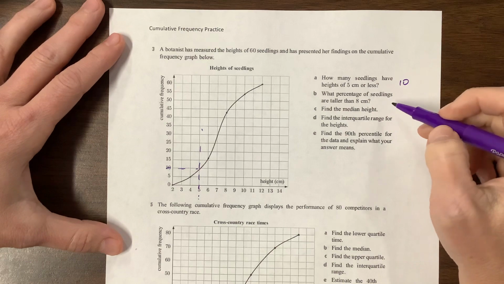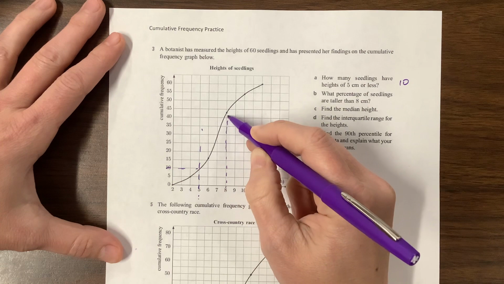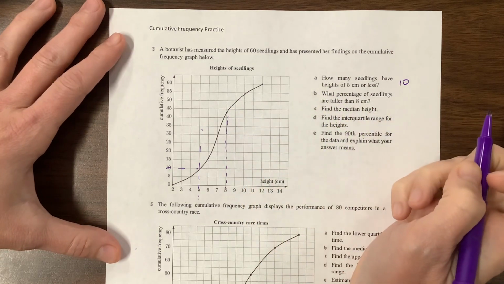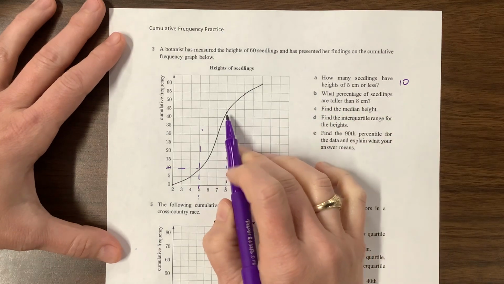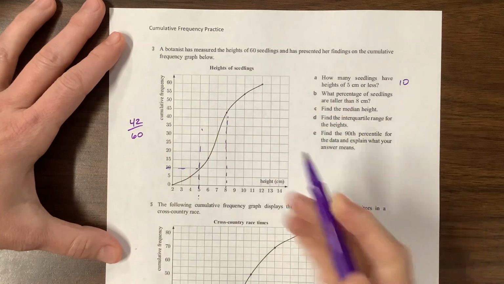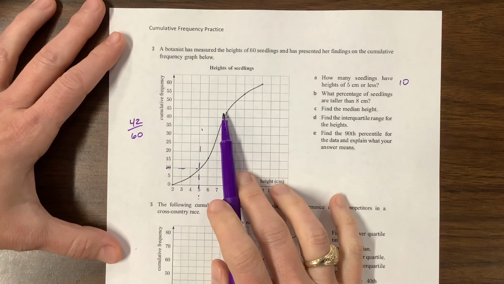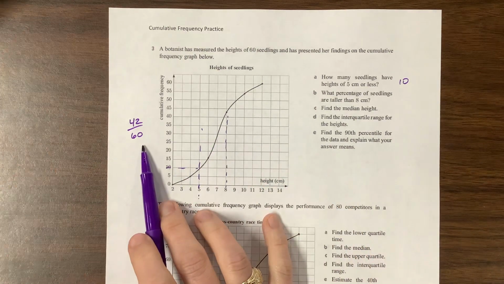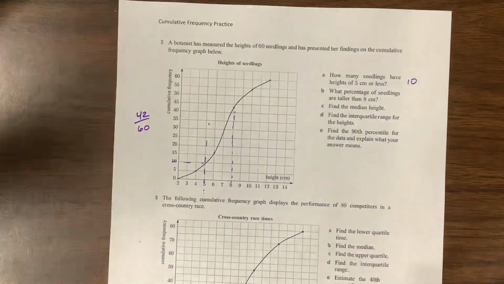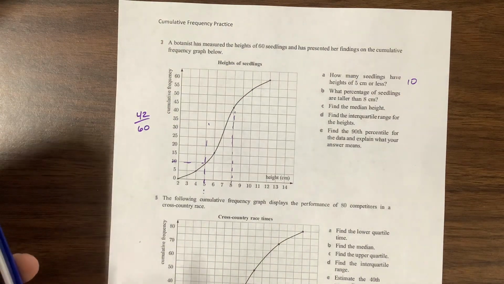What percentage of seedlings are taller than 8? Well, here comes 8. When we drag this up, it appears to be 42-ish. So we want to know what percentage that is. 42 out of that 60 is going to be taller. Let me try that again. When I change that to a percentage, let me grab a calculator, and it's more than 2/3, maybe 70%.